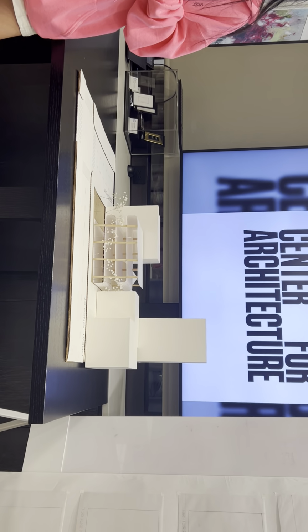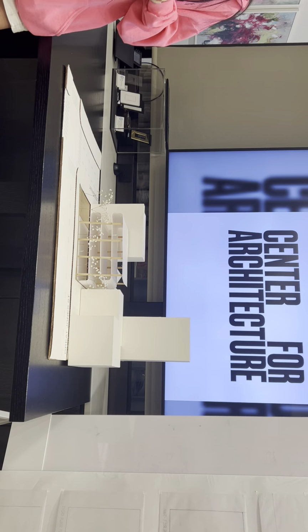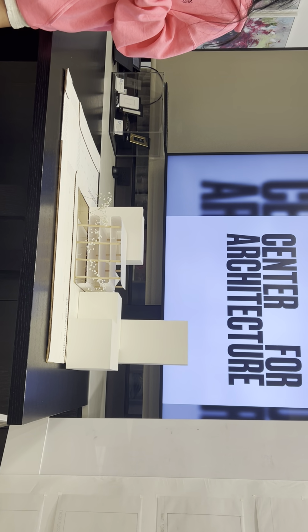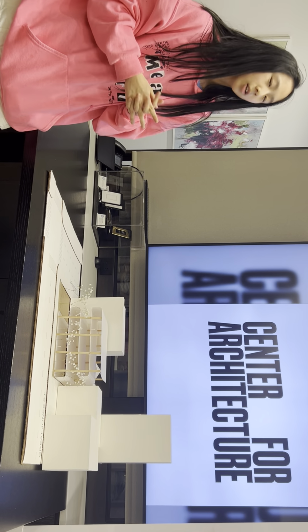I'll start with a comment rather than a question. I noticed this even as we were taking a picture of your model. The shape is so simple but so beautiful. It flows really nicely, and you can see that it has a presence in the neighborhood, like a monumental presence, even though the shape itself is nothing too complex, but it's really beautiful.